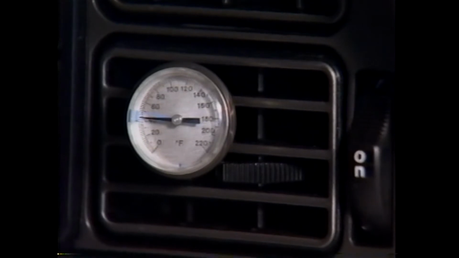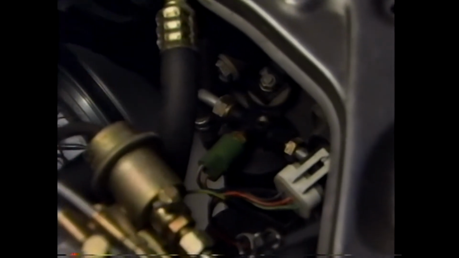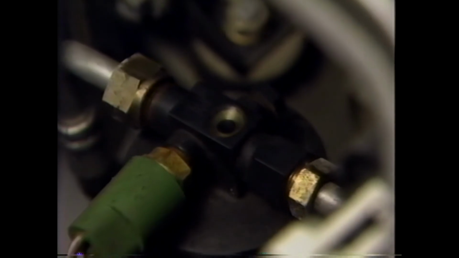When the system has the recommended charge capacity, check the center vent air temperature to see that it's within the recommended range. Also, make a final check of the sight glass to be sure it's clear, with perhaps only occasional bubbles. That concludes our service presentation on air conditioning systems.